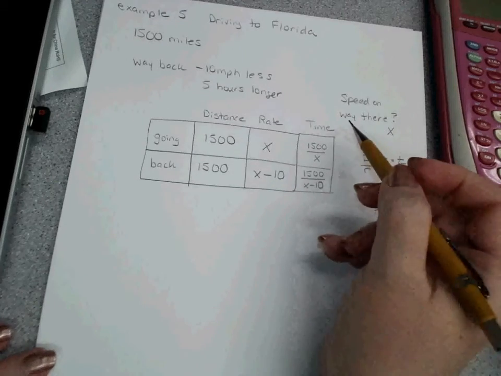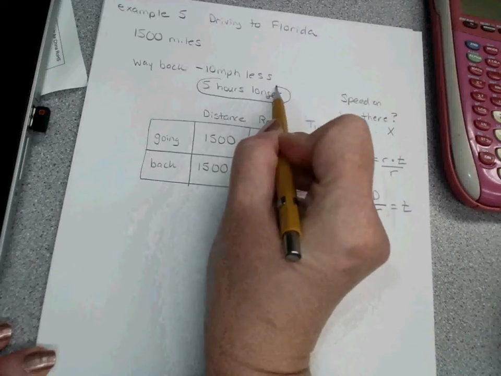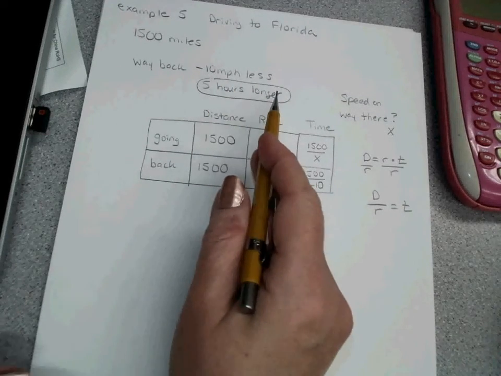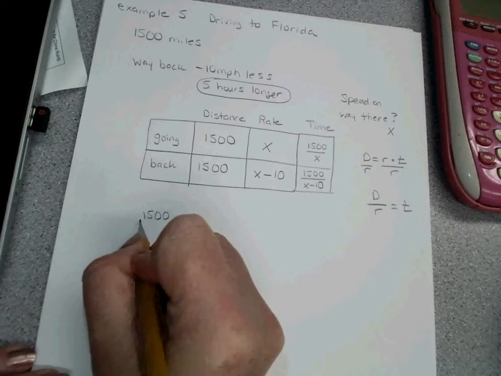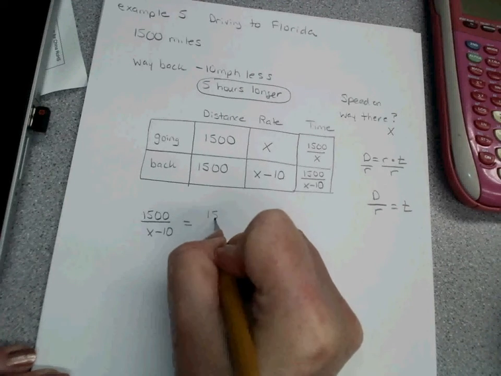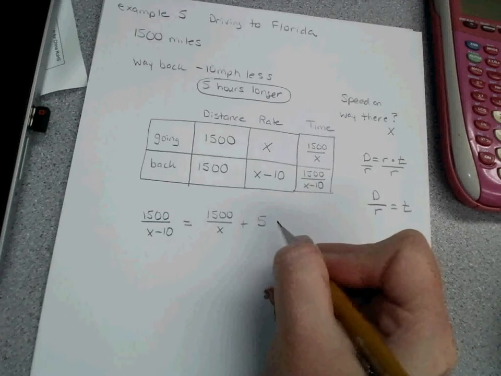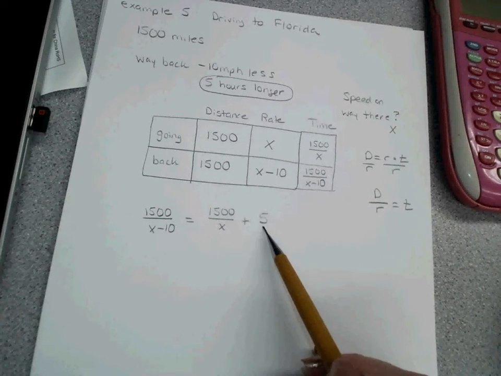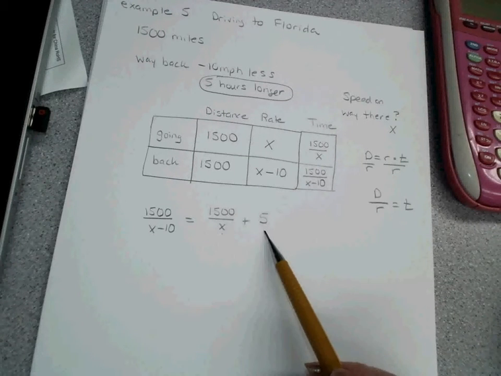Now, what do we know about the relationship between these two? Coming back took 5 hours longer. So 1,500 over X minus 10 has to equal the going plus 5. Does that make sense? Coming back took 5 hours longer than the going. So the going plus 5 equals the coming back.